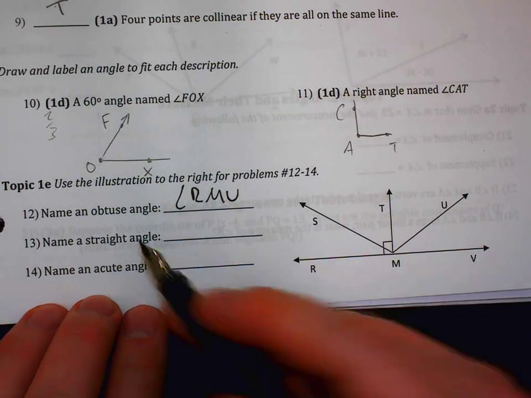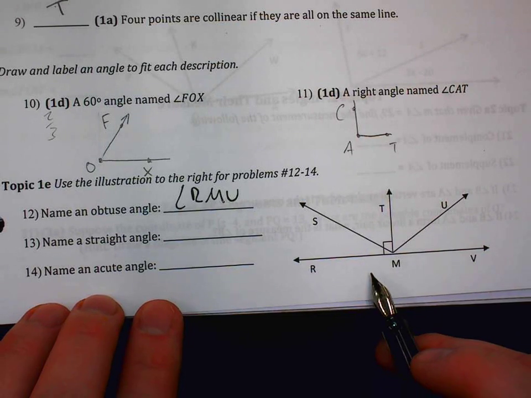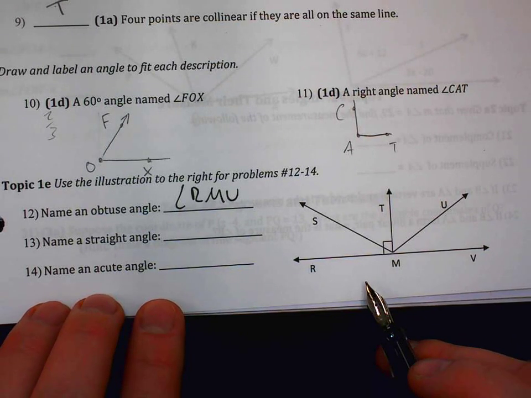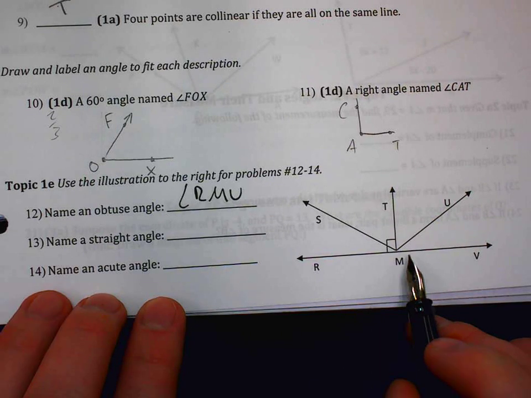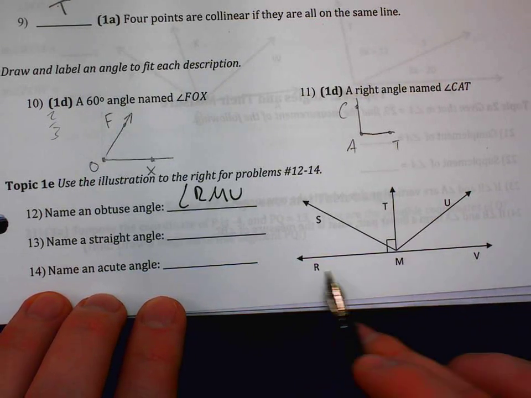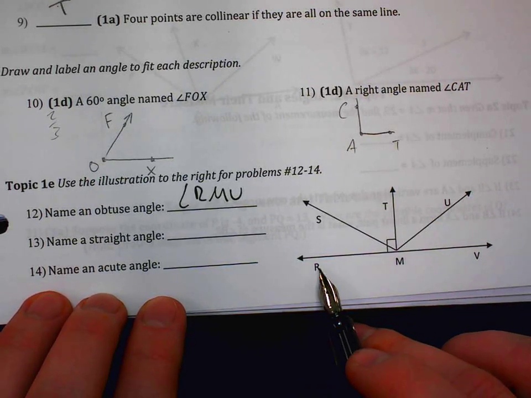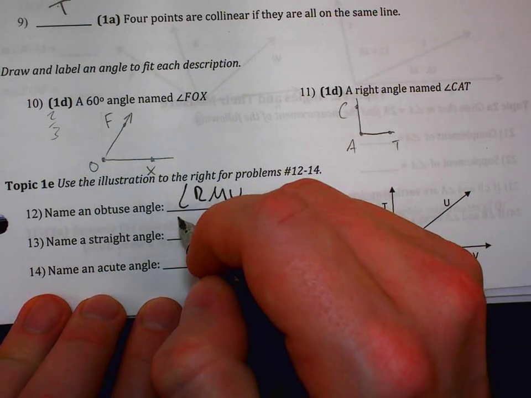Name a straight angle. A straight angle is any angle which is 180 degrees. The easiest way to spot a straight angle is to look for a straight line. In this picture, I only see one straight line, and that's this one right here. So I will call this angle RMV.